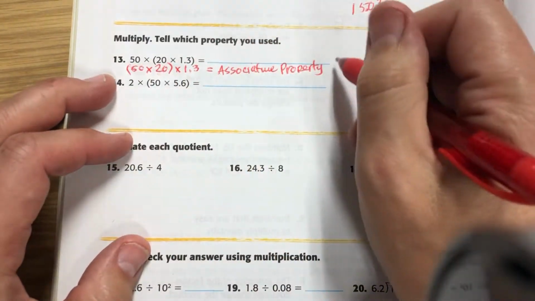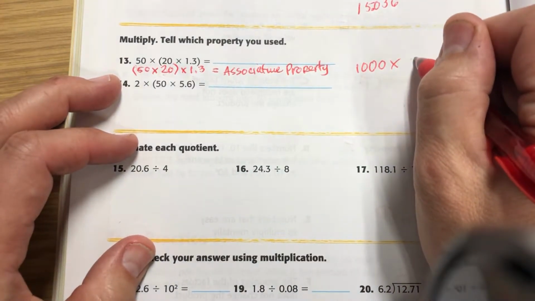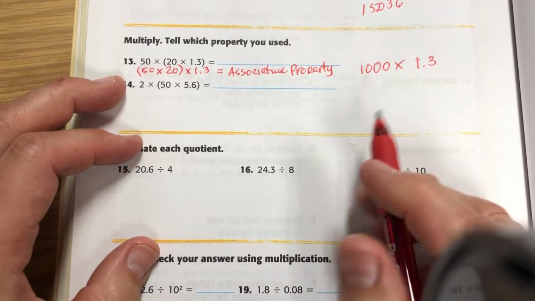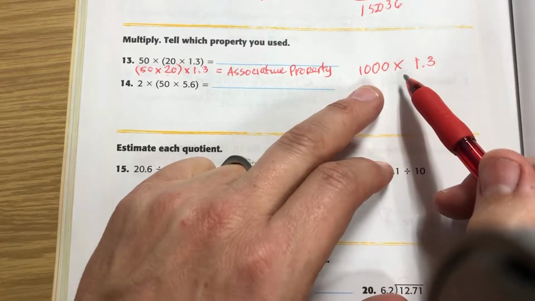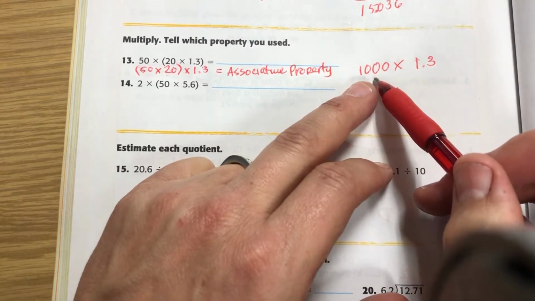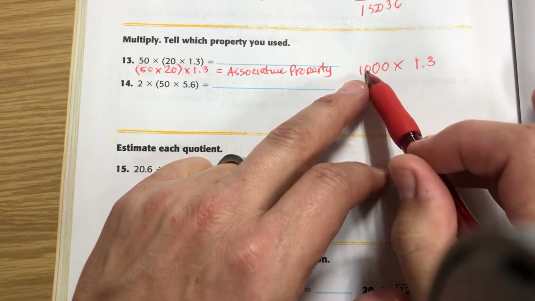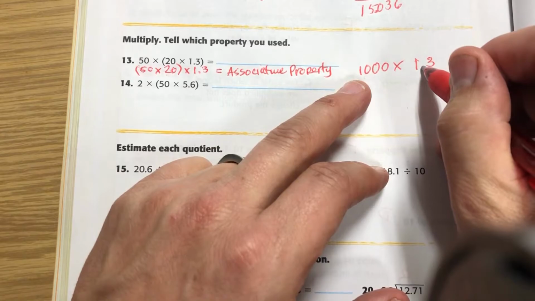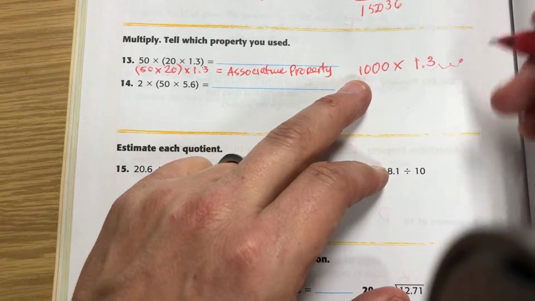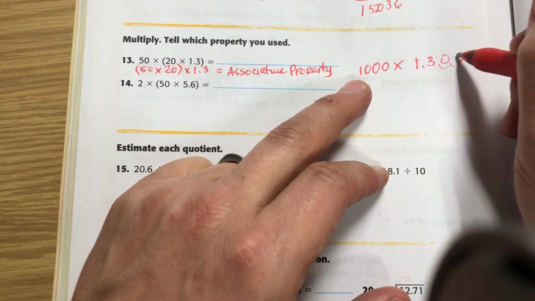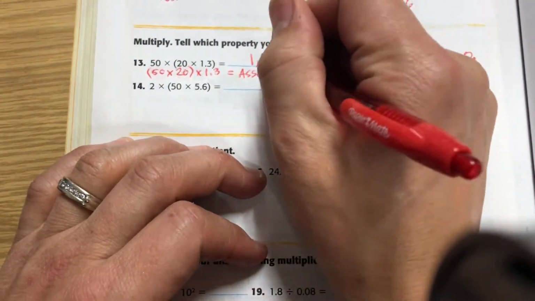So that turns this into 1,000 times 1 3/10. Now, we just learned how to multiply by powers of 10. So when we do that, if we multiply this by 1,000, we move the decimal 3 spaces. So we're going to move it 1, 2, 3, right here. Wherever there's an empty space, you should put a 0. So our answer is going to be 1,300.